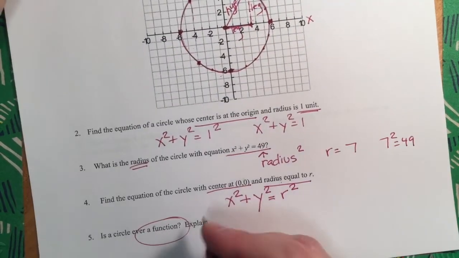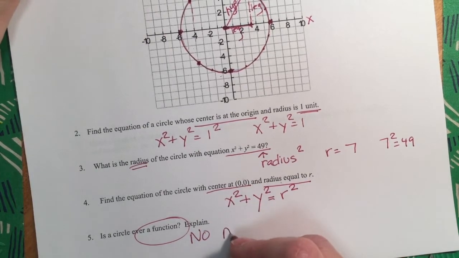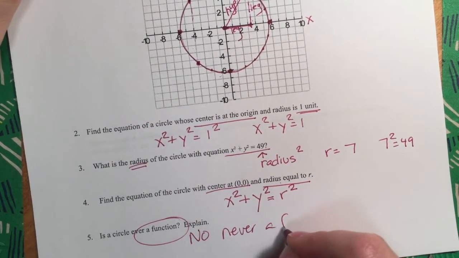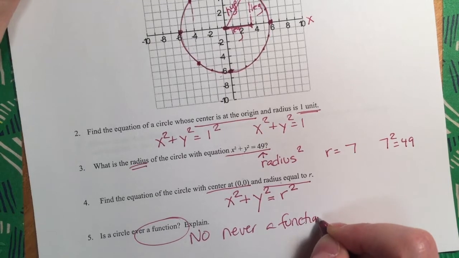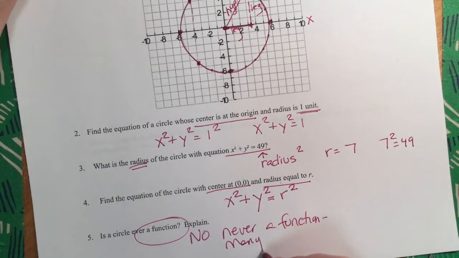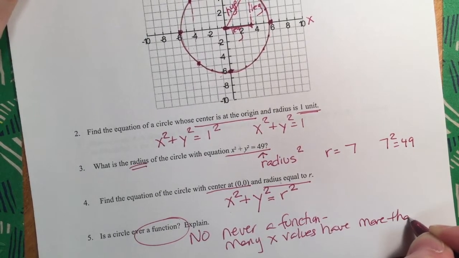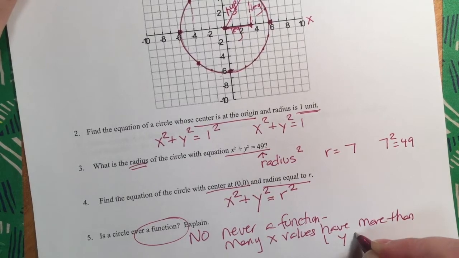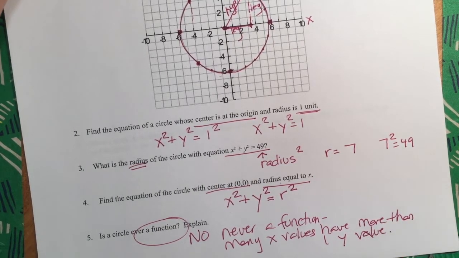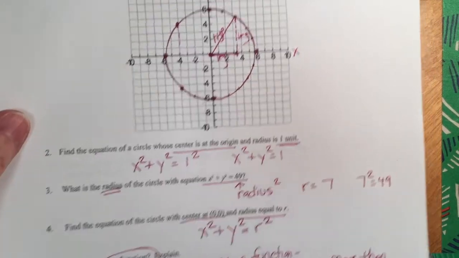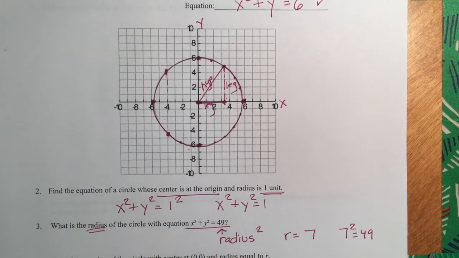So no, it is not a function. It's never a function because many of the x values have more than one y. Right? And so that fails the test for being a function. All right.